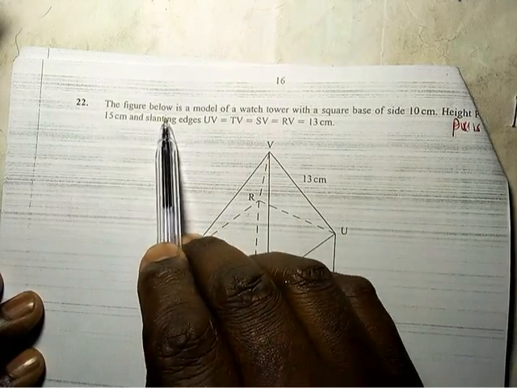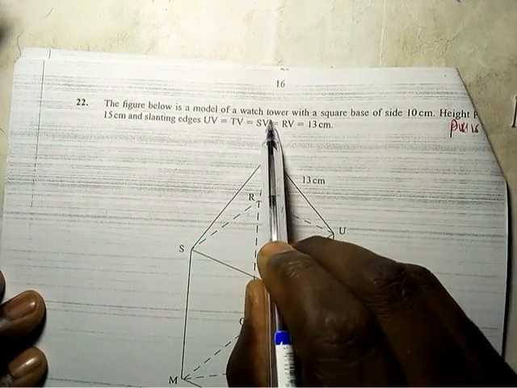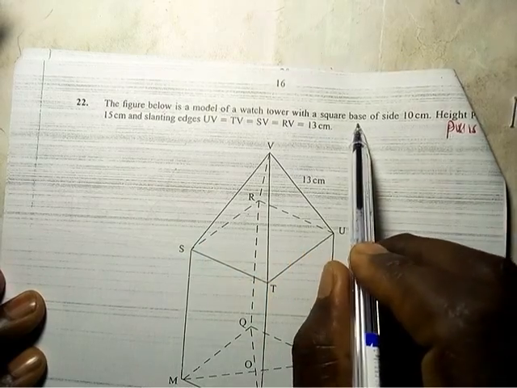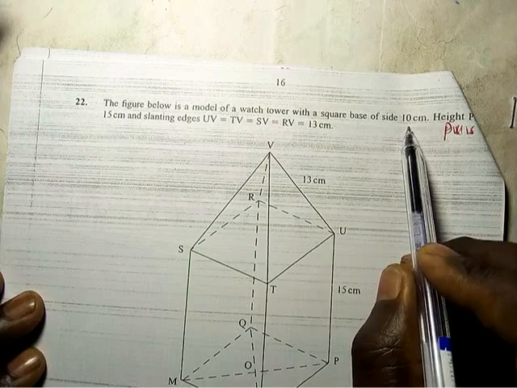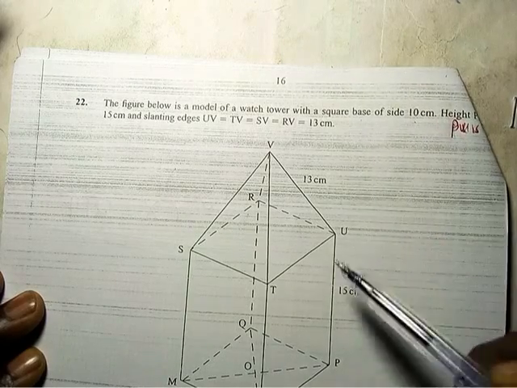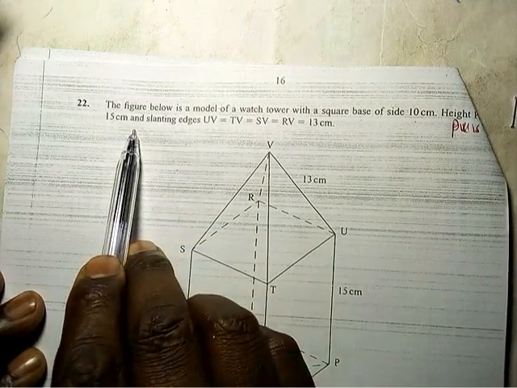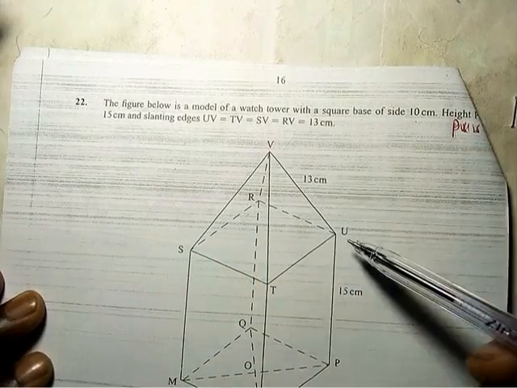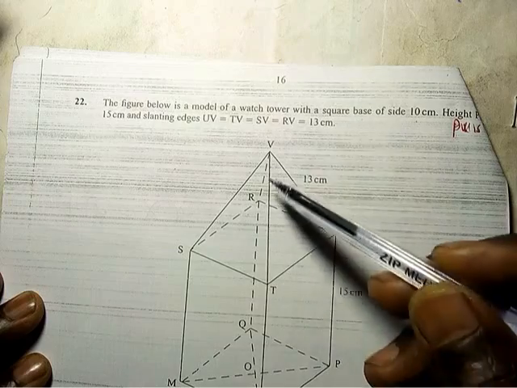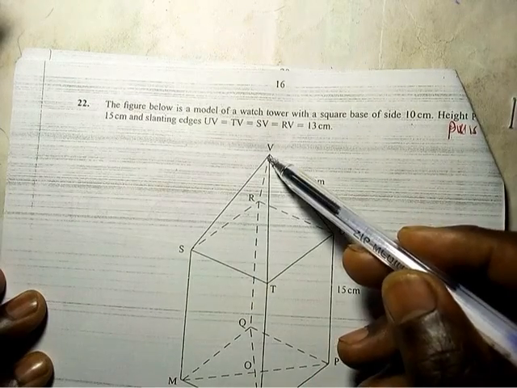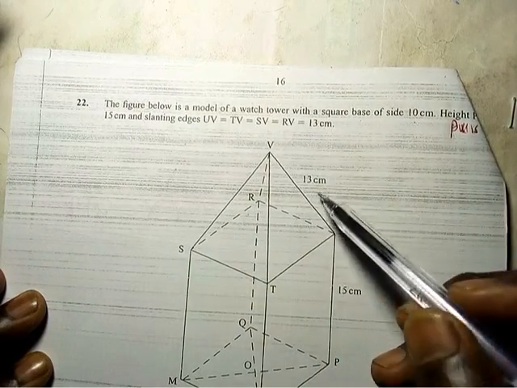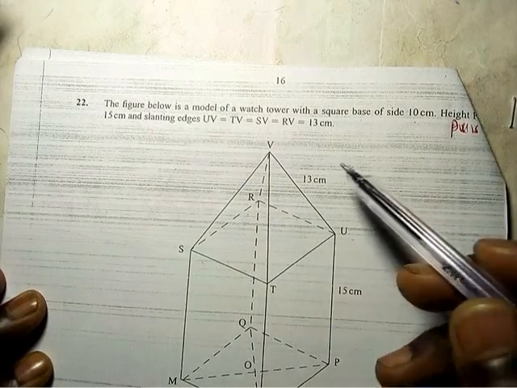The figure below is a model of a watchtower with a square base of side 10 cm, height PU is 15 cm, and the slant heights UV, TV, SV, RV are 13 cm. So all of these slant heights are 13 centimeters.